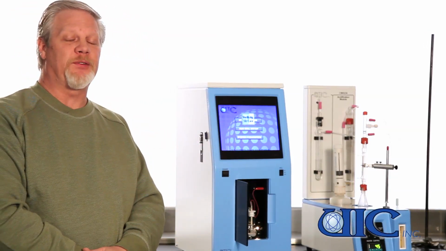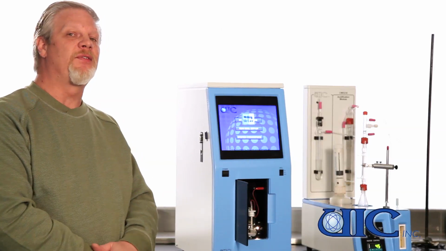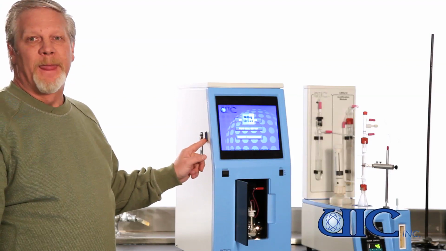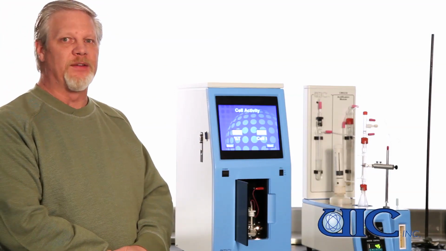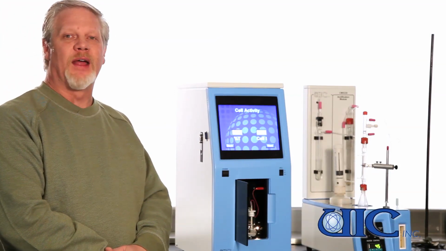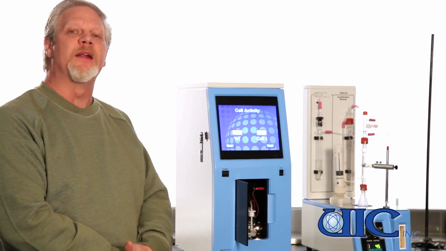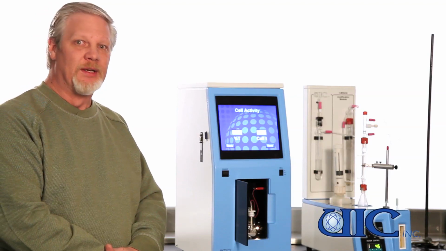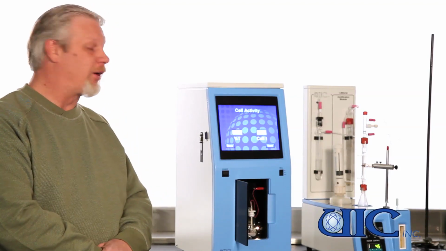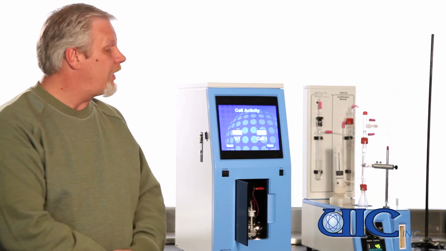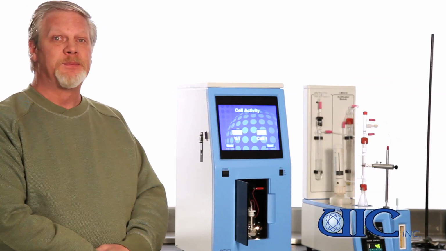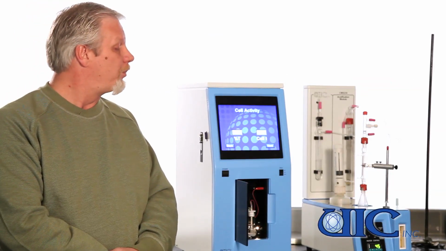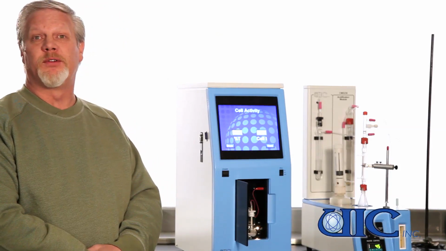You can see when I press Start Analysis, it's verifying that there's an SD card installed in the side of the instrument. The SD card will contain all your data after the analysis, and it is updated and rewritten after each analysis. So no data is lost in case of power outages or any other such occurrences. What we can see now is the cell activity screen.